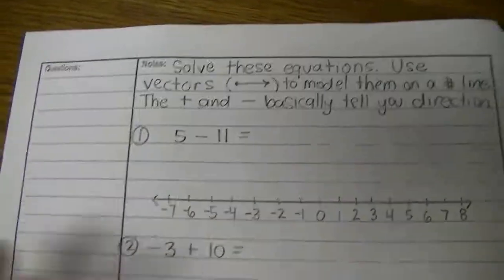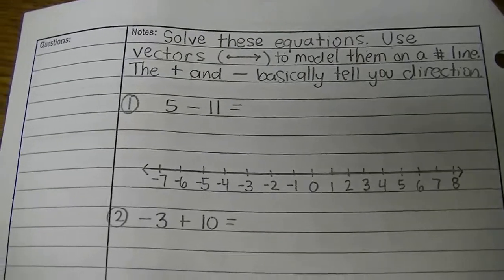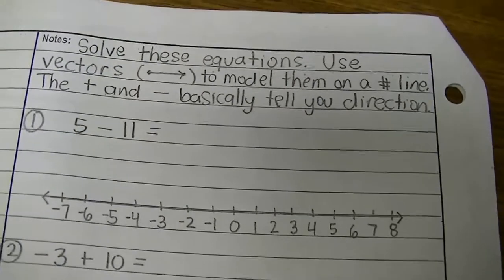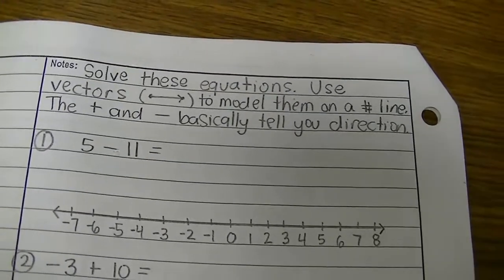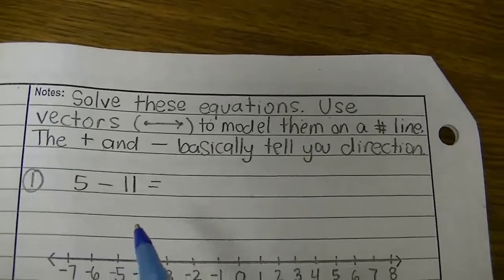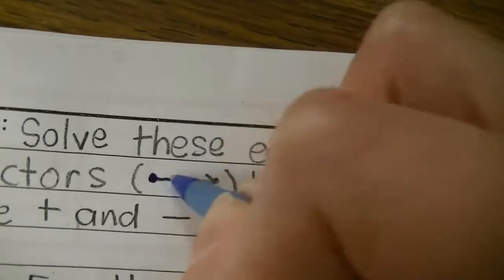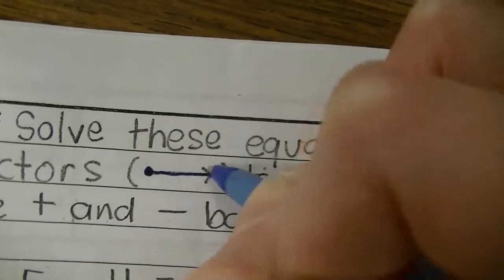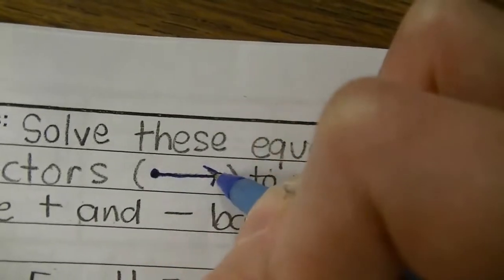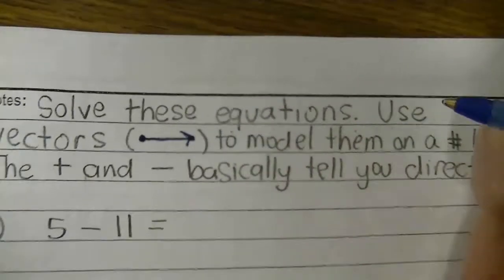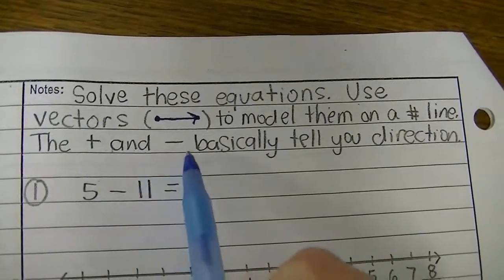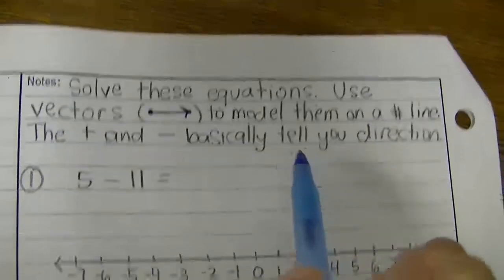Okay, so the next problems have to do with solving equations and displaying them on a number line using vectors to model what exactly is going on when you're adding or subtracting these integers. Okay, right here is a vector. This is an example of a vector. You'll be dealing with those in 8th grade, but I'm going to introduce them to you now in 7th grade. So it's really just like a ray, but it's got the little dot at the end to show that it stops. So it's got a starting point and a stopping point. So it goes all there and it stops right there. The positive and negative, or the plus and the minus, basically tell you direction.